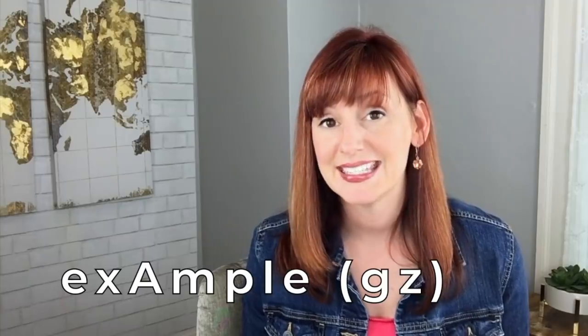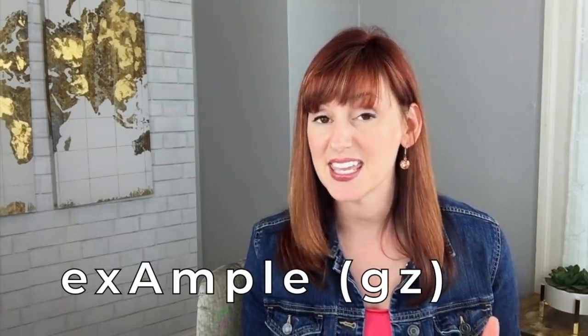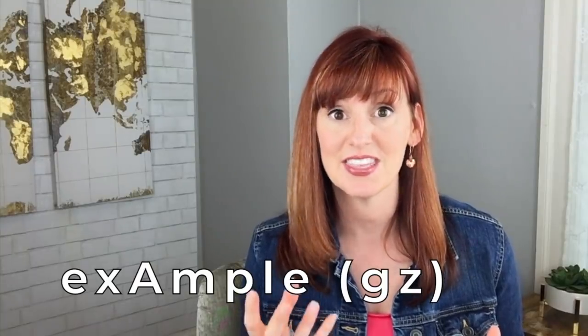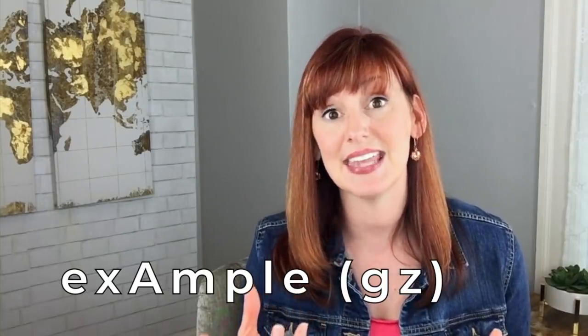Example. Again, that EX is coming right before the emphasized vowel sound, the A as in black. Example. Can you give me another example? You need to set an example. That's an excellent example.